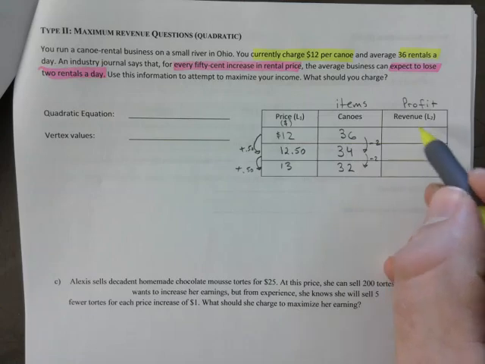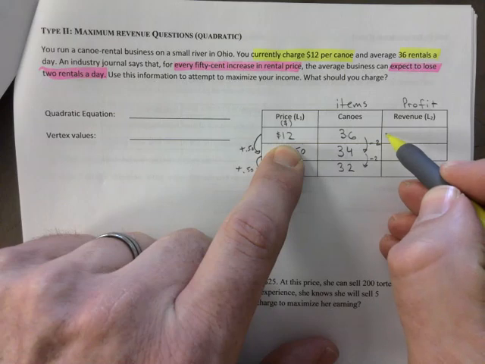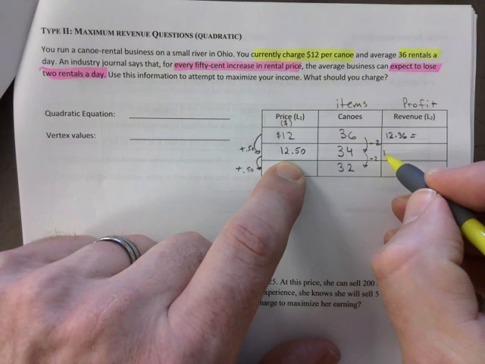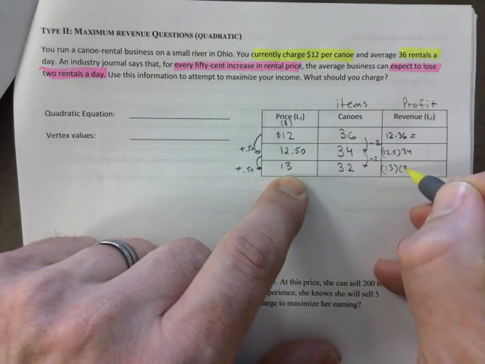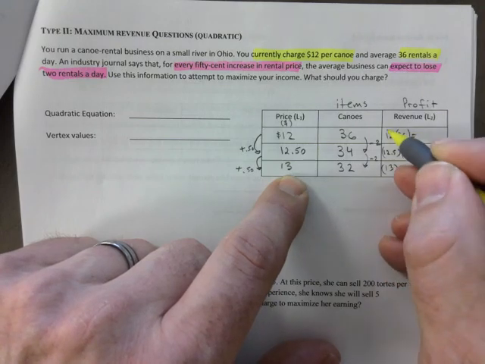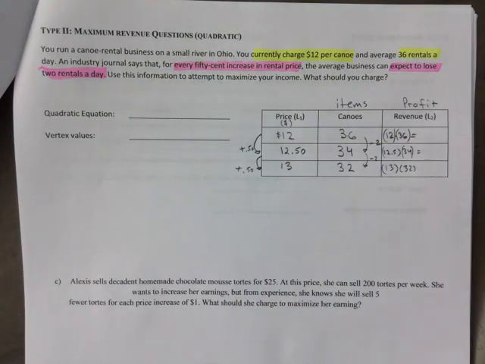Now, you do this last one. You basically go 12 times 36. So 12 times 36, then it's 12.50 times 34, and then it's 13 times 32. Just put brackets around all of that, and you can fill that in, okay?